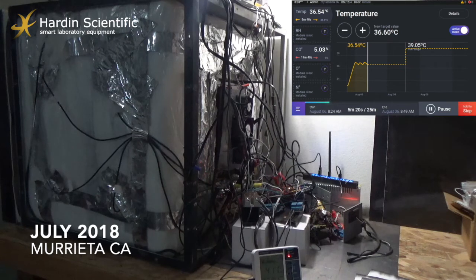So let's see on the temperature module. As you can see, we have some waves, right? Just a little bit below, a little bit above the target, and the system is trying to make it happen, to keep the target at 36.6. Let's just see how it works.